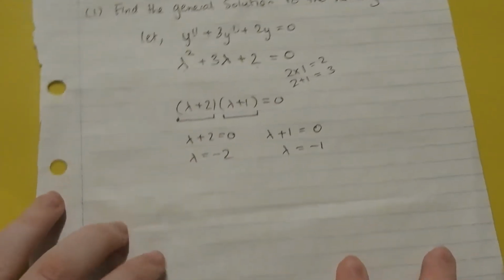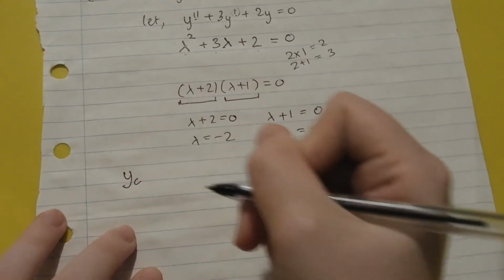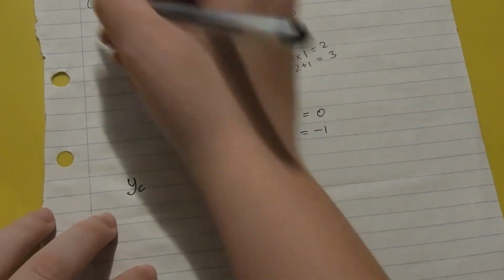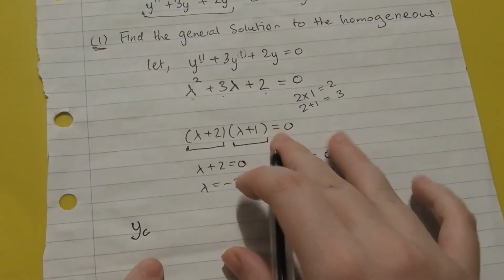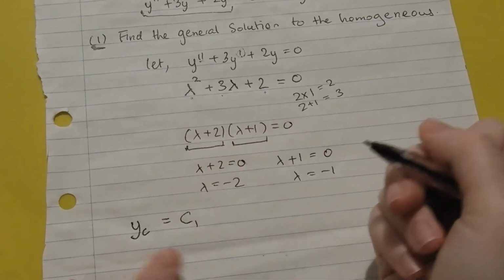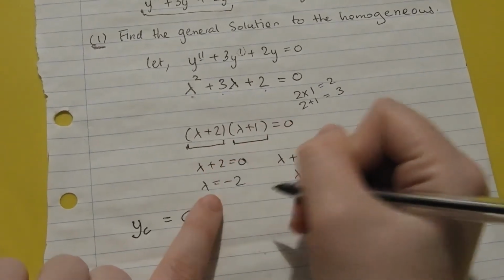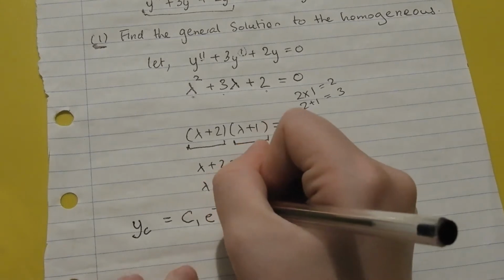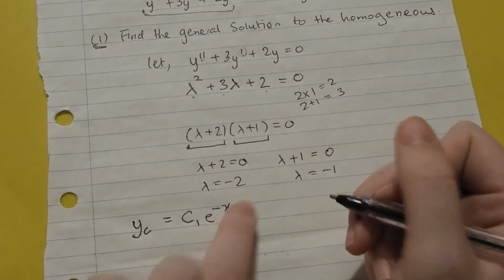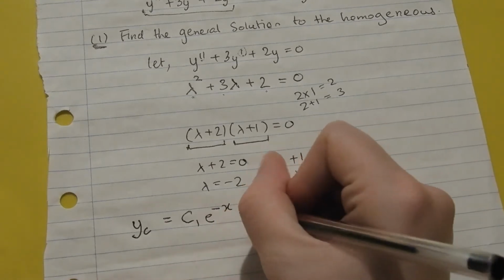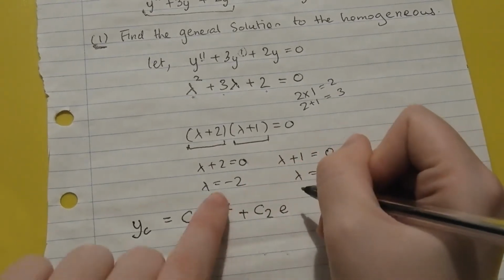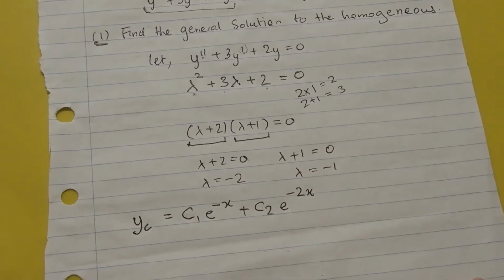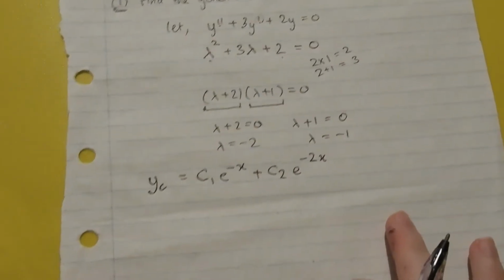So what do we want to do with those now? So the yc, which is the general solution to the homogeneous equation, so this is what we're finding in part 1, this is our answer, equals C1, a constant, times e to the lambda x, so it's e to the negative x, plus C2 e to the other lambda x, so it's negative 2x. So that's our general solution to the homogeneous equation, and we will keep that aside.